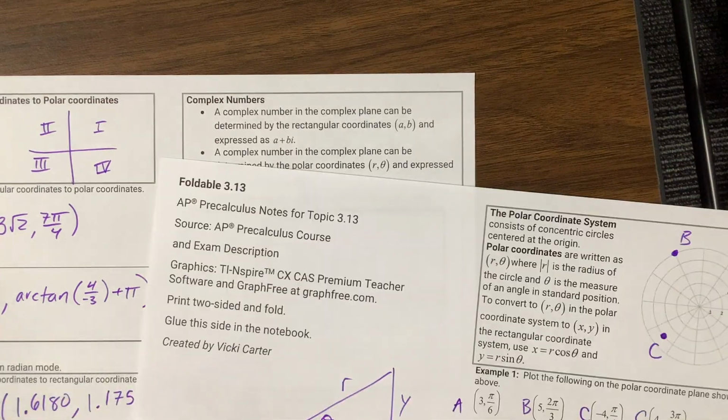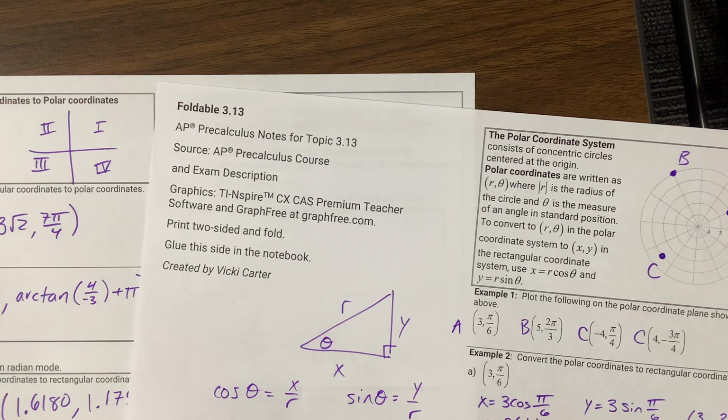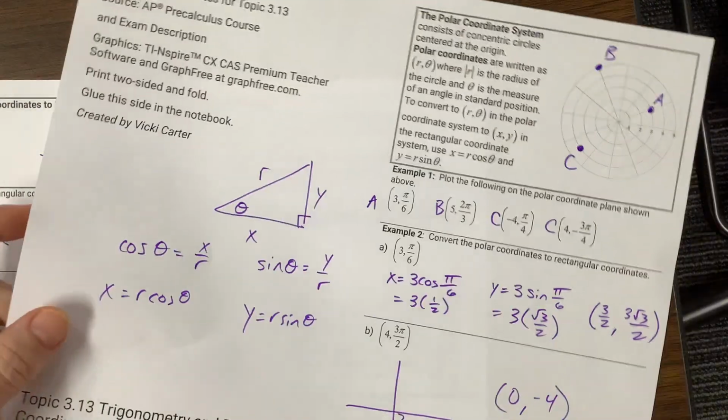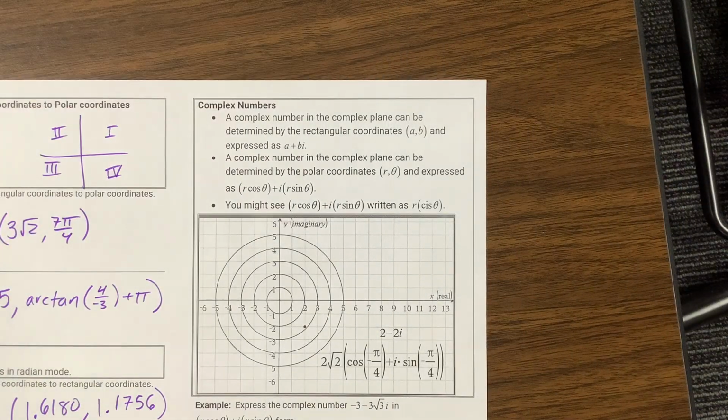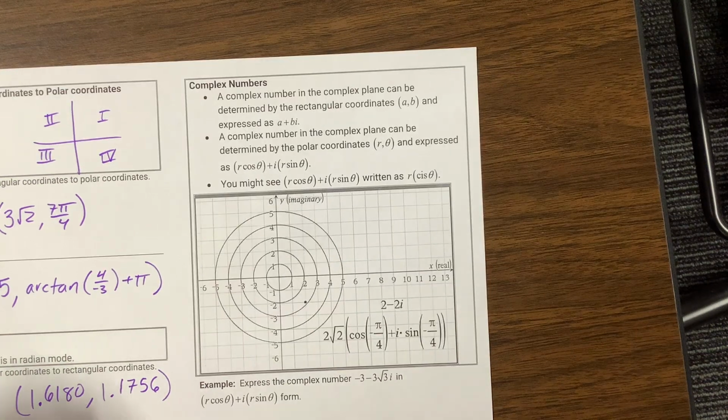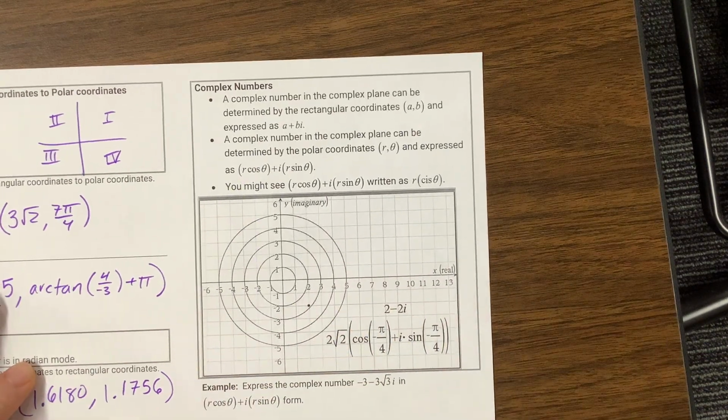I am working through the notes created by Miss Vicki Carter. I think the other was one video, I don't remember. But now we're going to talk about how she teaches the complex numbers. And I think it's great.